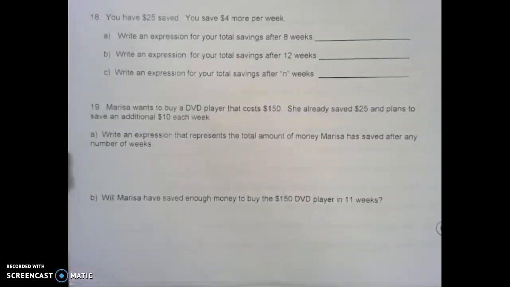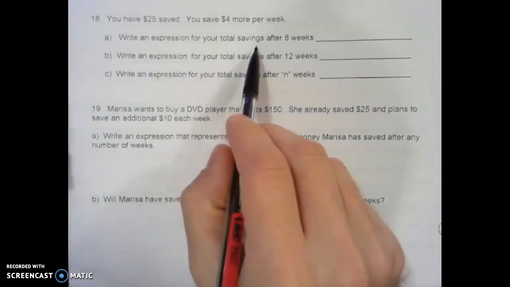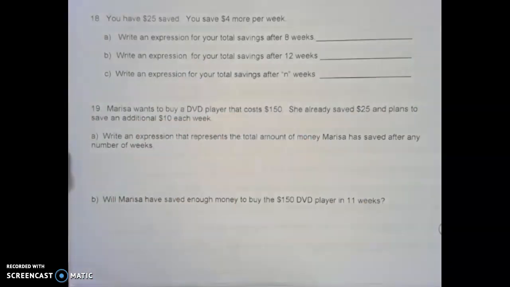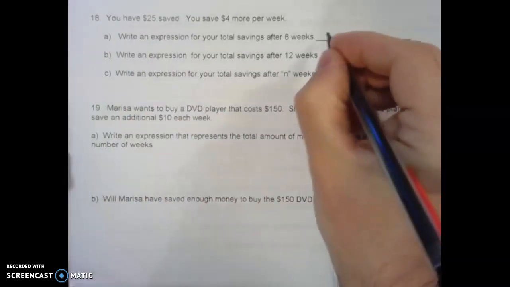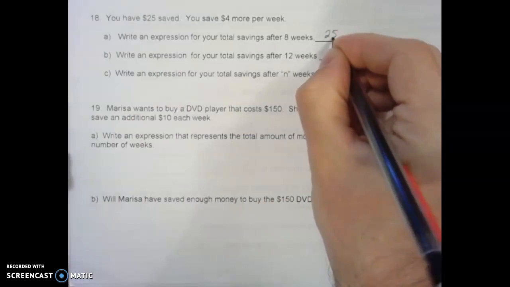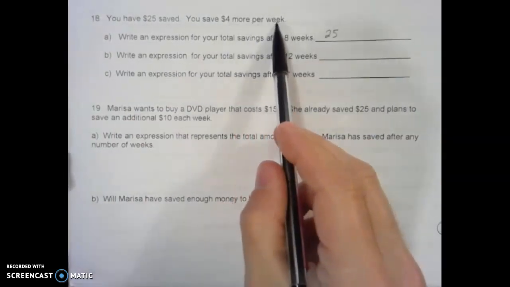In example 18, we're told that we have $25 saved, and we're going to save $4 more per week. So in part A, I want to write an expression for the total after 8 weeks. I was told that I already have $25 saved, so we're going to start with the $25. And then they tell me that I save $4 more each week.